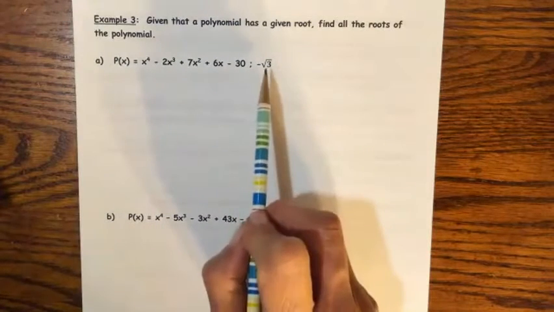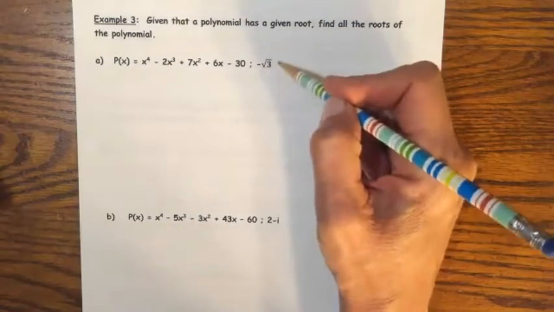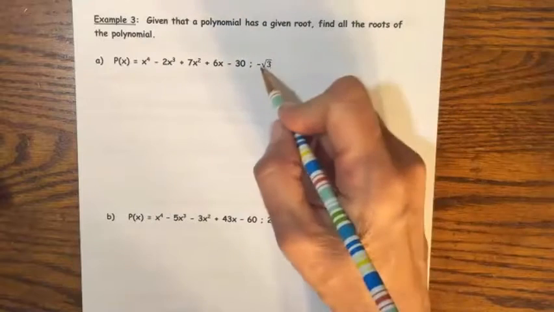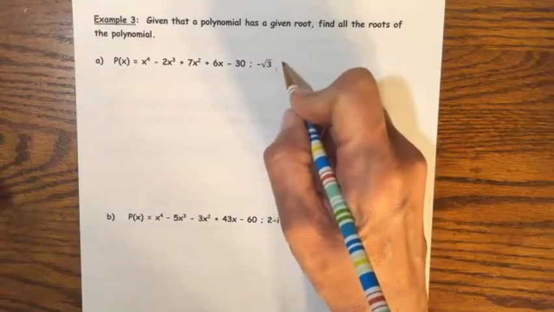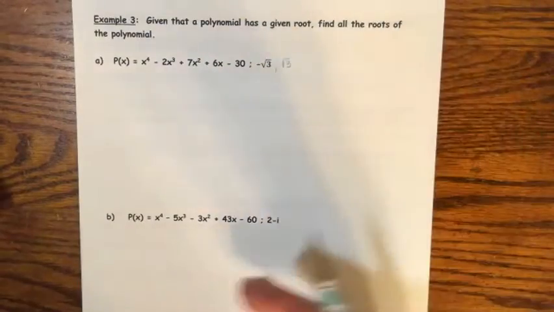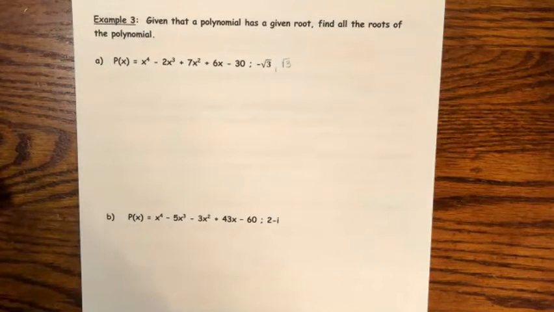So they're telling me negative radical 3 is a root, and here's my polynomial. Well, we said that if you have an irrational root, then they come in pairs. So if negative radical 3 is a root, then we know positive radical 3 is also a root. And in the next couple sections, we're going to be pulling everything that we've learned from section 2.2 and 2.3 and into 2.4 and then finally into 2.5. Well, everything will come together.